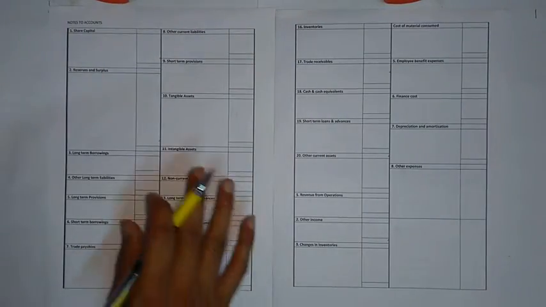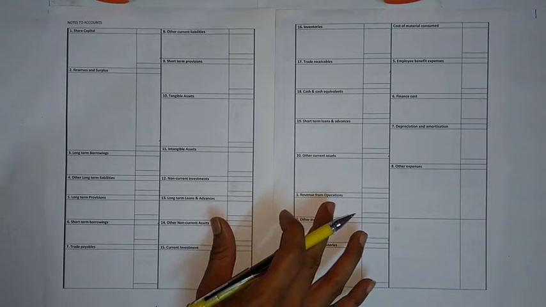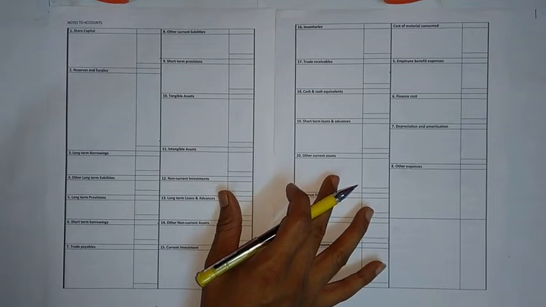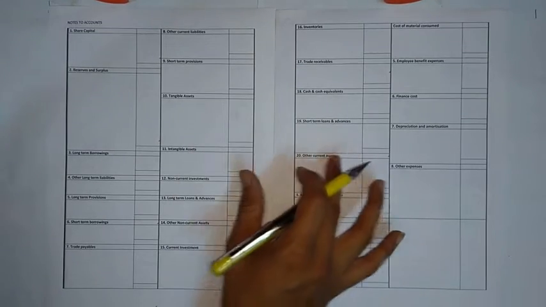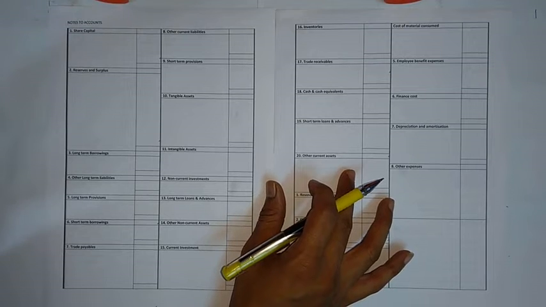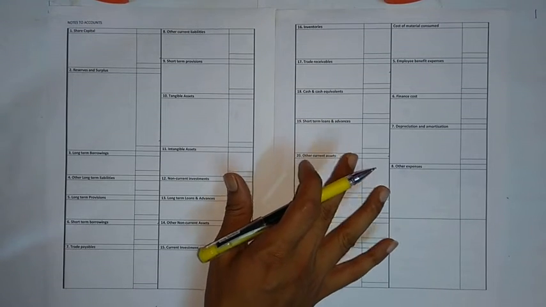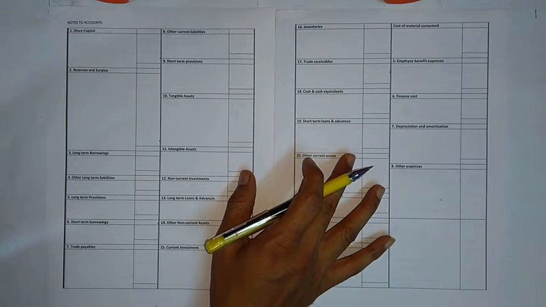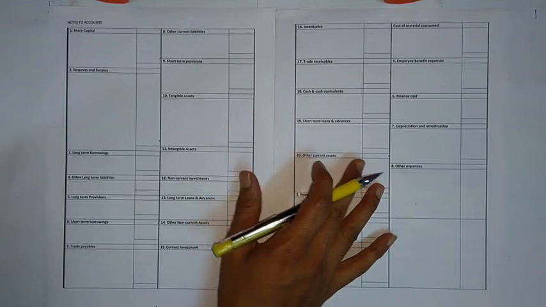Before starting, these are various notes to accounts. We will transfer all the items in notes to accounts first, and then total of these notes will be transferred to main format of balance sheet and P&L account. As we solve all other questions, this question will be solved in same format because it is useful and commonly accepted format. So we will start with debit side.